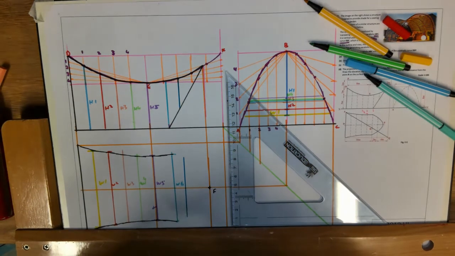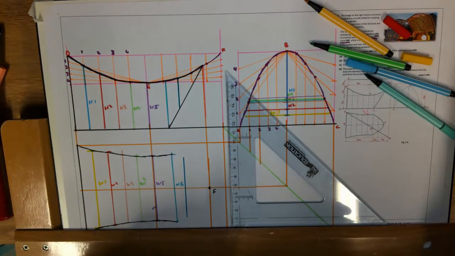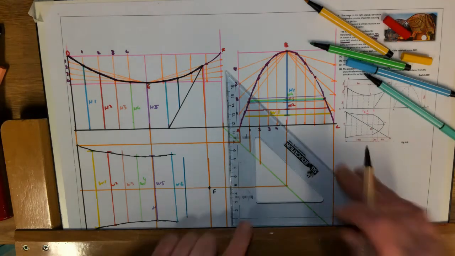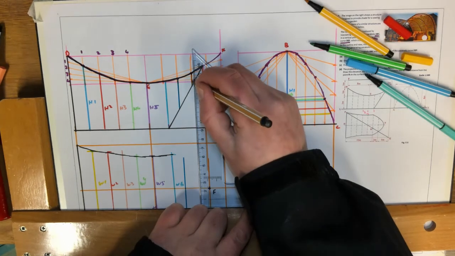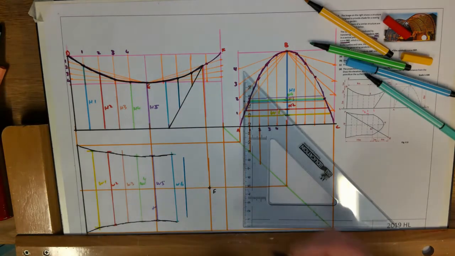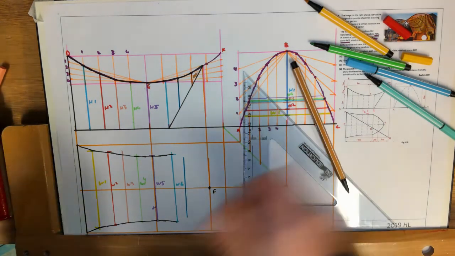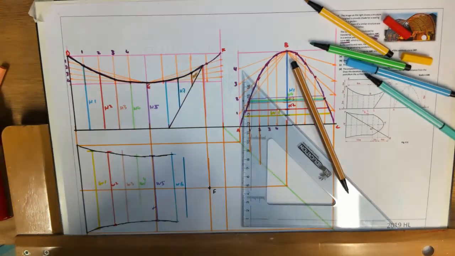I'm not coming down the complete way. Let's see what other colour I have used. Red, sort of a browny colour here. Okay, so we'll call this H6, this is H8, this is H7.